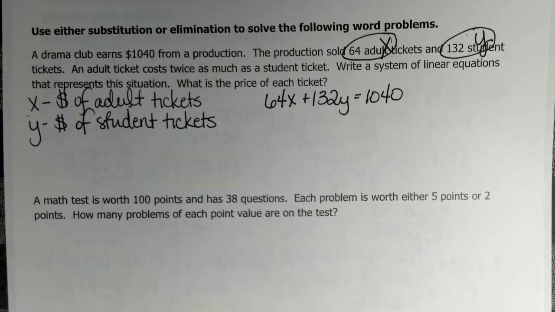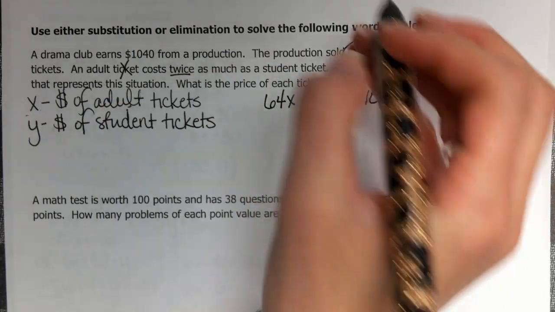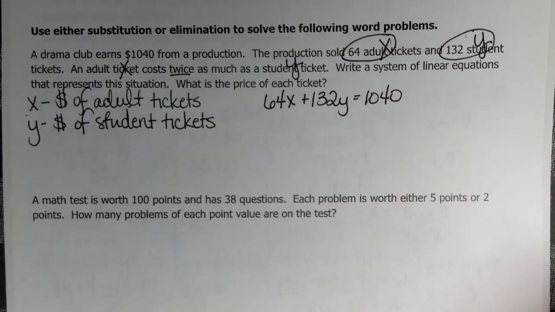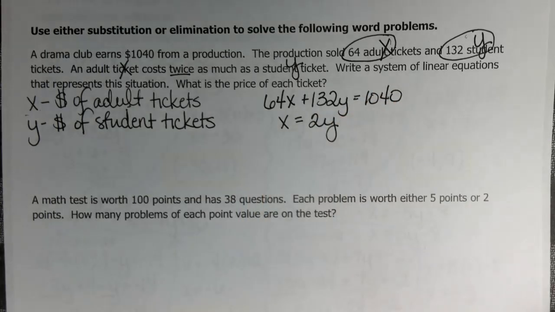I'm done. Okay? So then my next sentence says, an adult ticket, which is x, costs twice as much as a student ticket, which is y. So what would that equation be? X equals 2y. Now I have to solve it. How am I going to solve that?